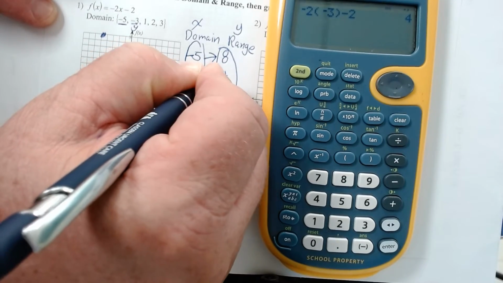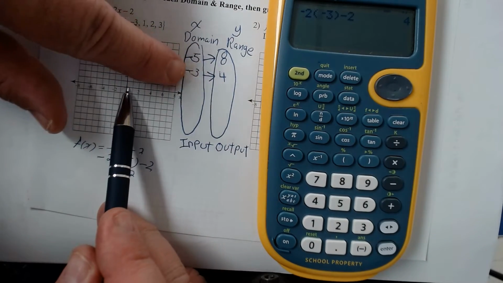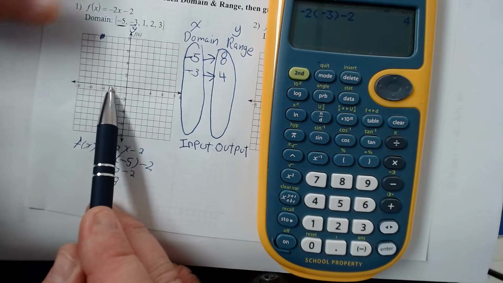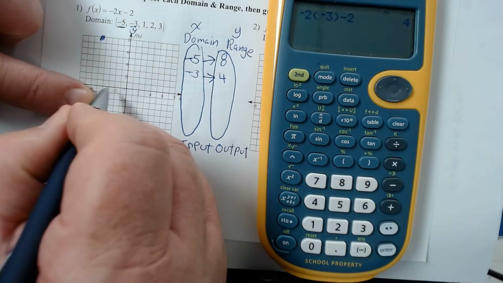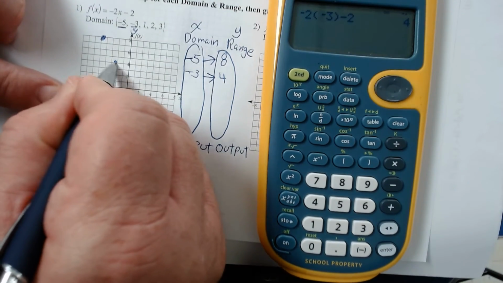Draw an arrow, go back to my origin, starting with -3. So I go back 3 units, -1, 2, 3, and then my range is 4, so the output is 4. I'll go up 4 units, 1, 2, 3, 4, and draw another point.